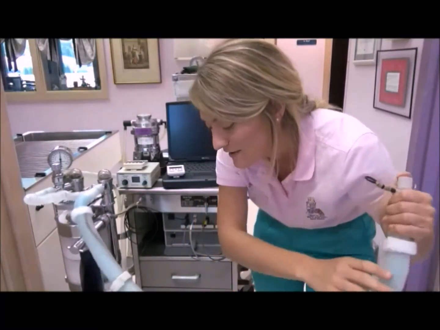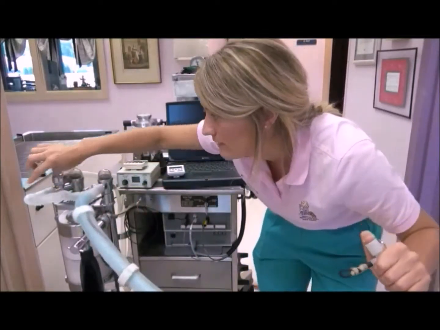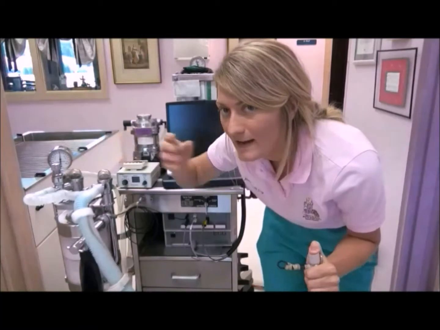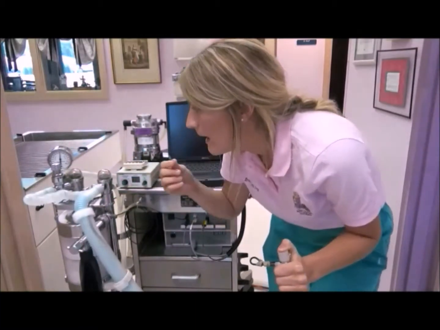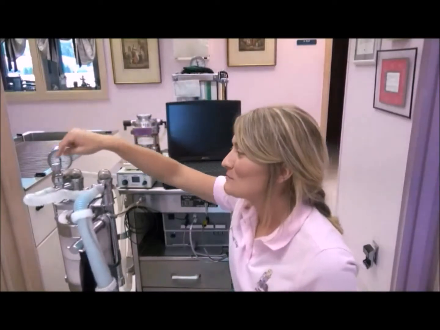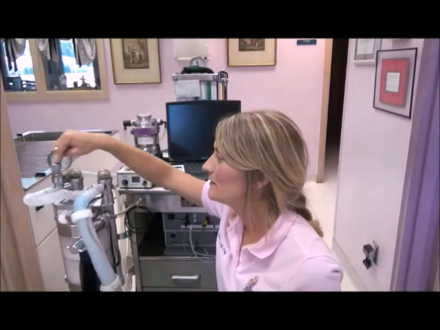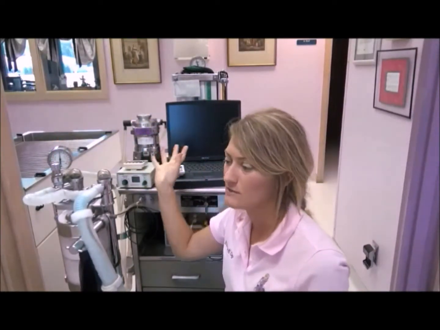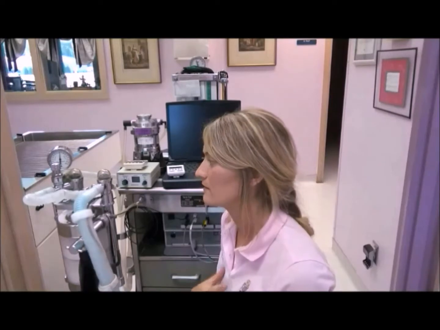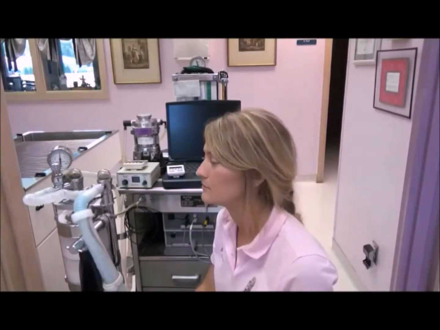But once exhaling, that then travels to the expiratory unidirectional valve. So that's only going to open when they expire, when they let out a breath. This is the pop-off valve here. So it's important that that's always open when the anesthetic machine is going. If it's completely closed, that can really damage their lungs. It can cause the alveoli to rupture.